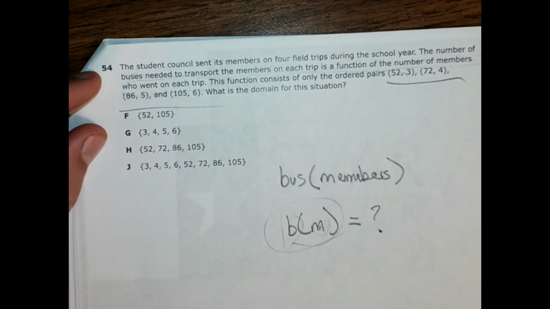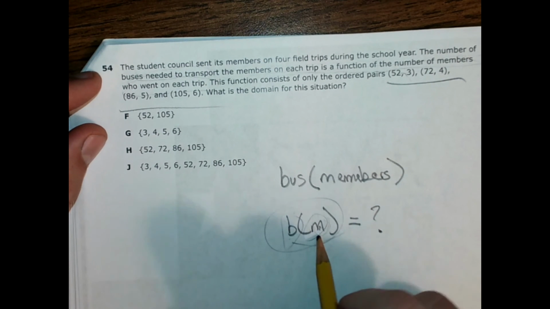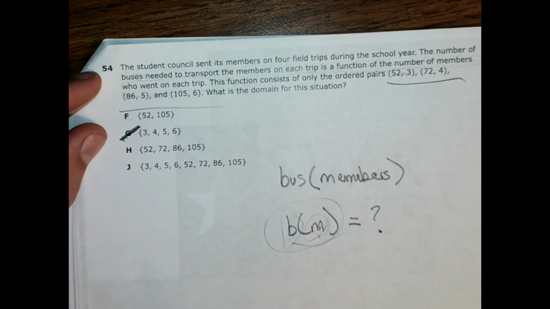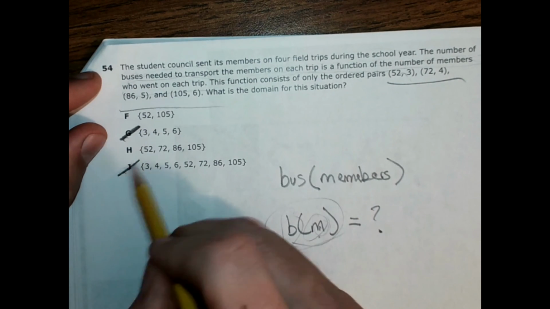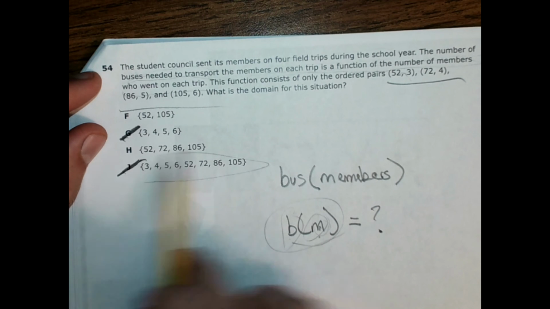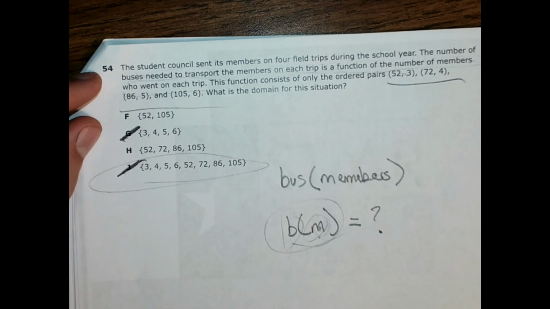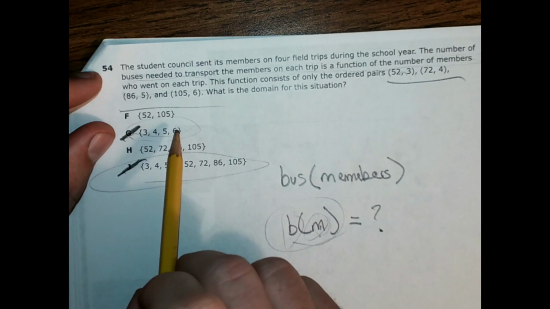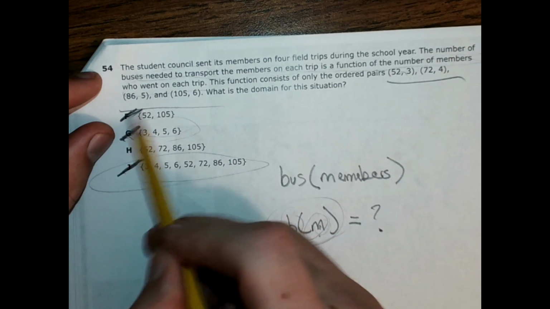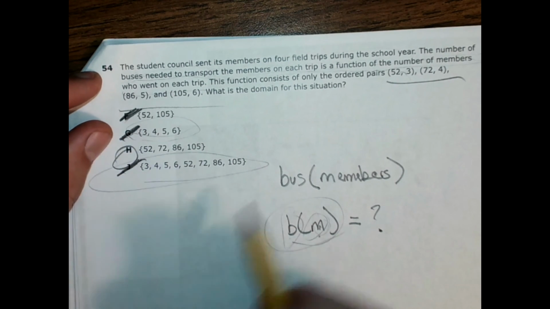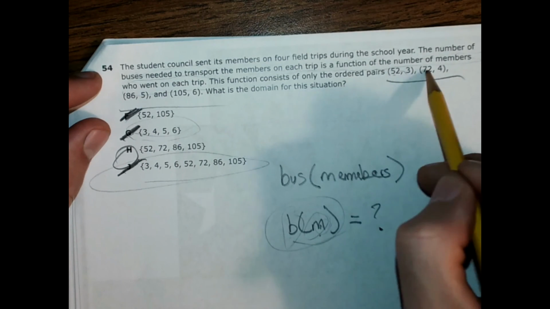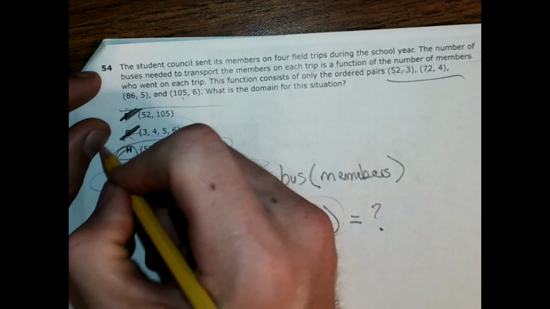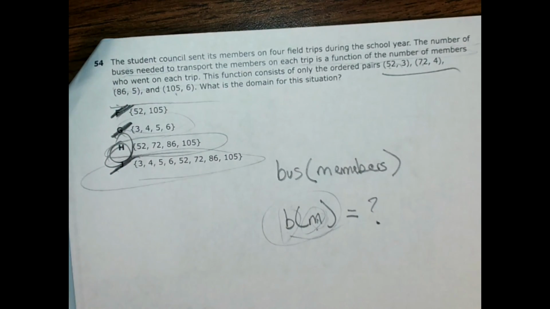What is the domain? Domain is about the independent, the number of members. So I can get rid of G and I can get rid of J. J has combined the domain and the range together. G is the range, the number of buses, and F is only half of the domain. So 52, 72, 86, 105, those are my X values. That makes H the correct answer for my domain.